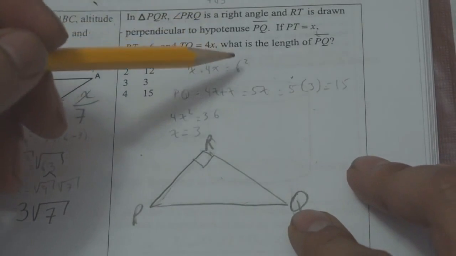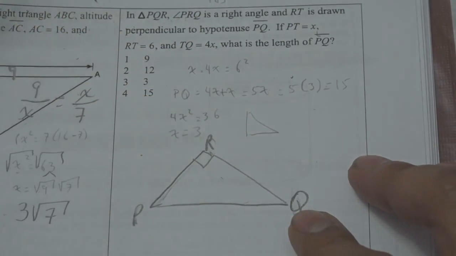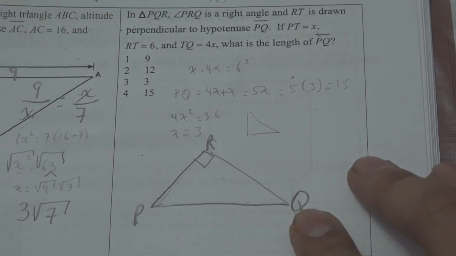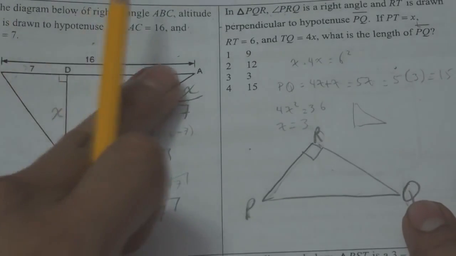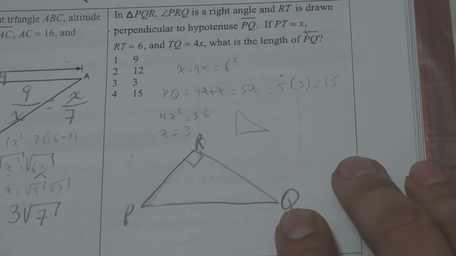Now, why didn't you make this a triangle like this? Because that's not the way it looks. Because we have to put, you see, like this one? We're going to have different right triangles. Okay, so then what else does it say?